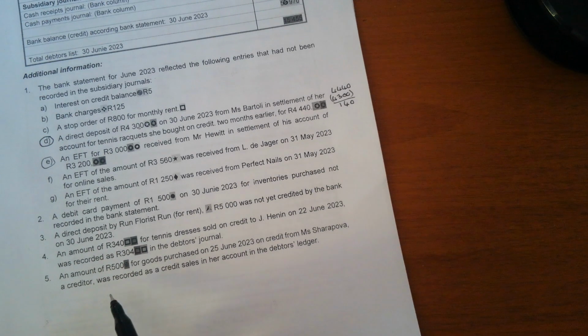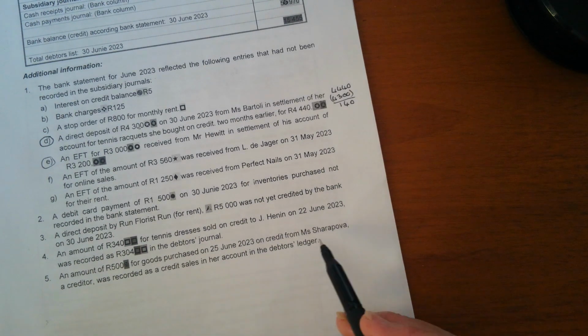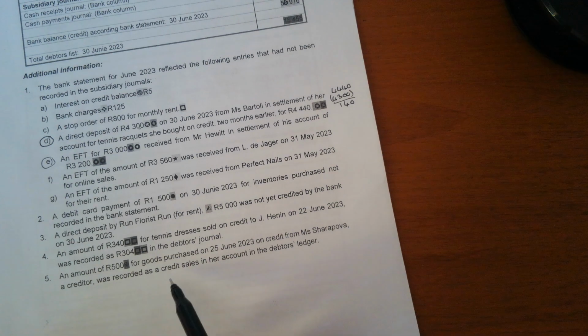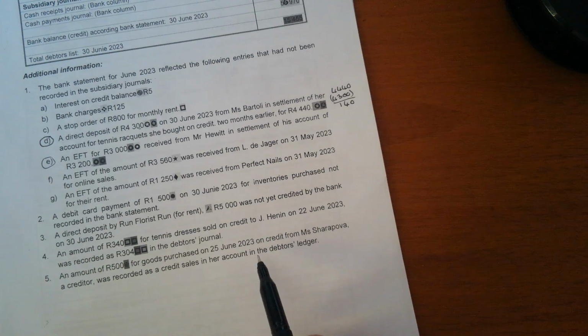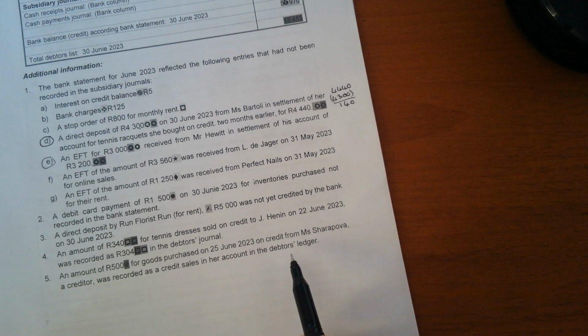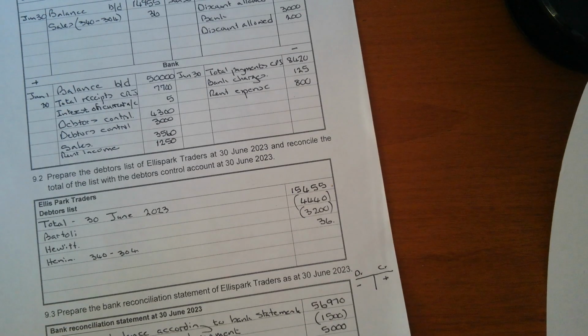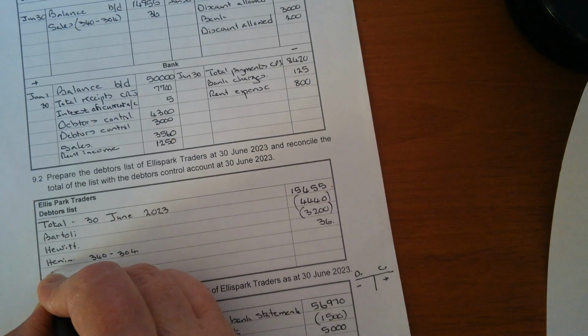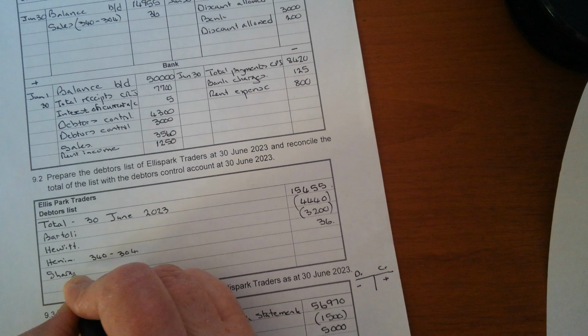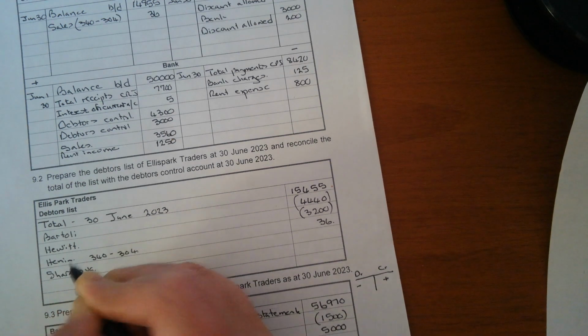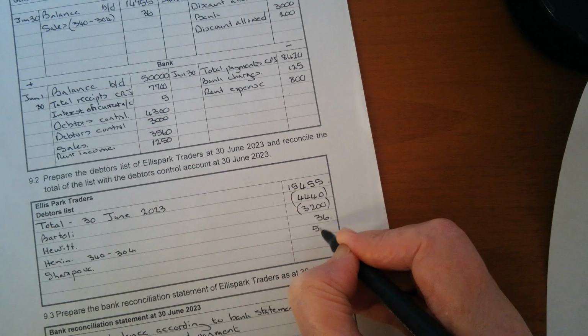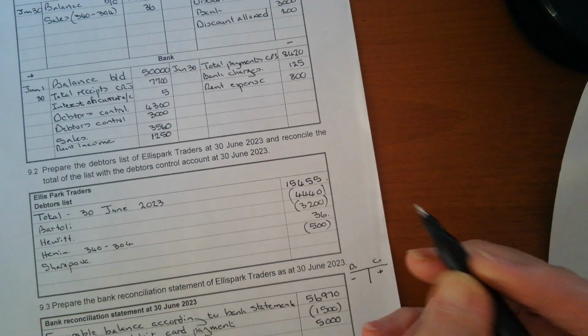Okay, then an amount of 500 for goods purchased on credit from a creditor was recorded as credit sales in the debtors ledger. So this entry will have no effect on the bank. This amount was not supposed to be in the debtors ledger, so it means that we must take it out of the debtors ledger. And we will, in the debtors ledger, show that the amount was taken to the person's account incorrectly, and I will show that this amount is not owed by the debtor, so I must subtract the amount.